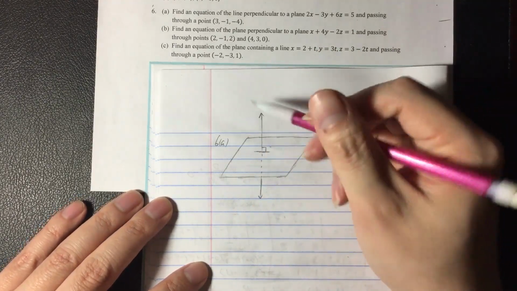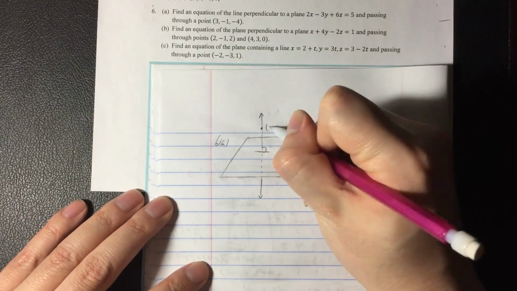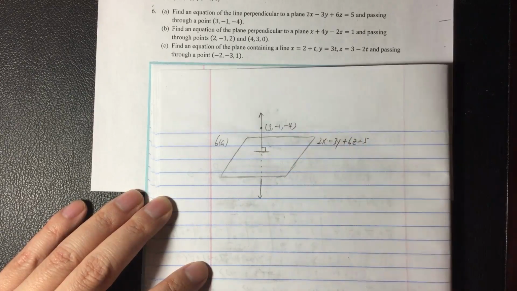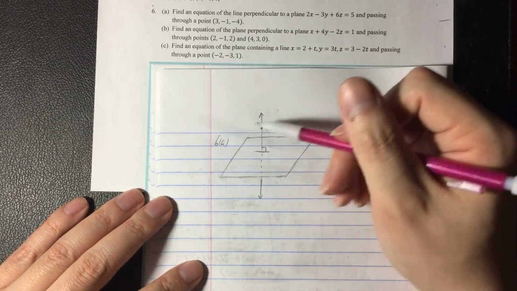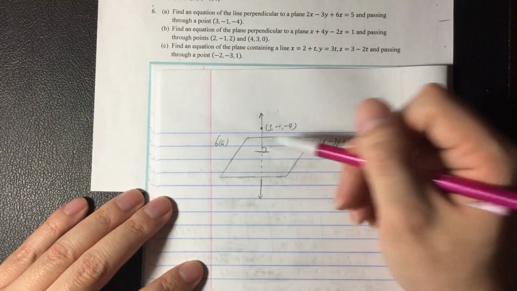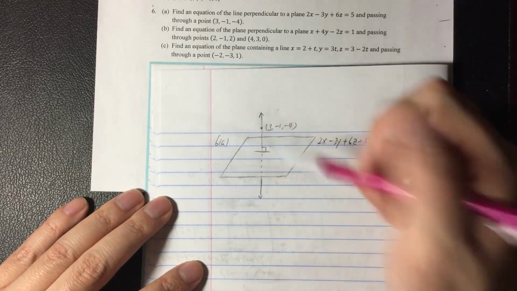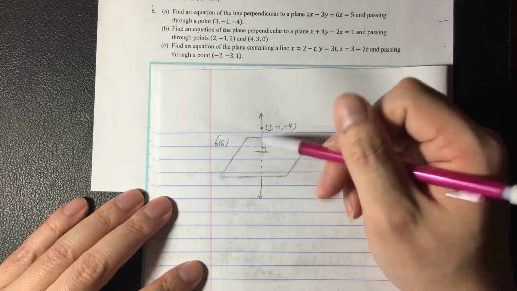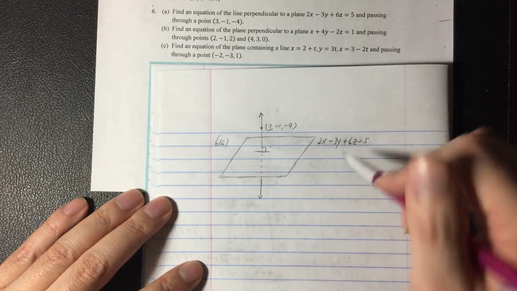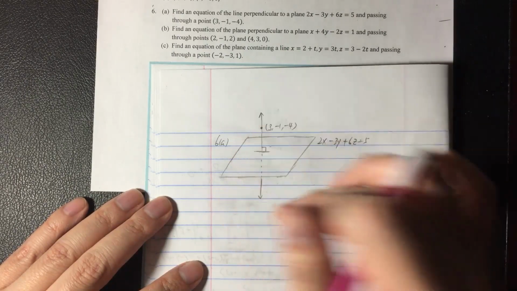We're looking for a line that is perpendicular to the plane and passing through the point 3, negative 1, negative 4. If this line is perpendicular to the plane, then its directional vector is parallel to the normal vector of the plane. So we can use the normal vector as the directional vector of the line.